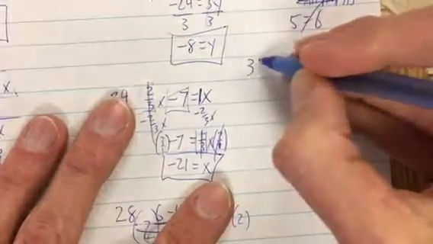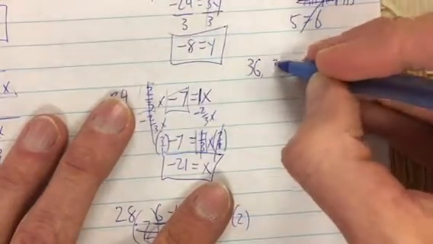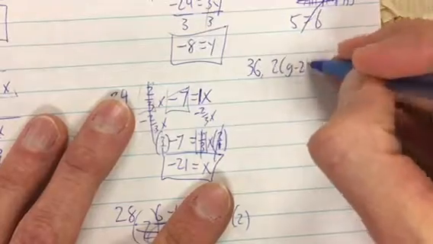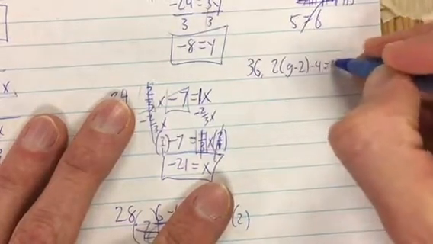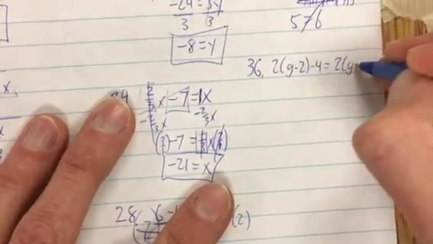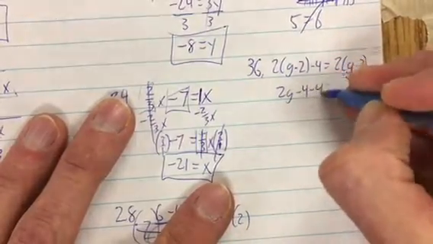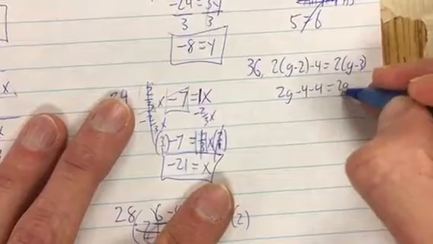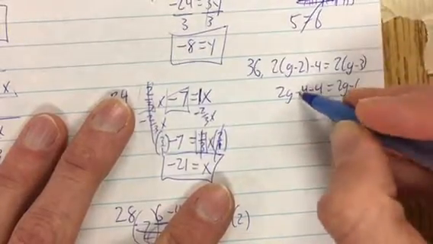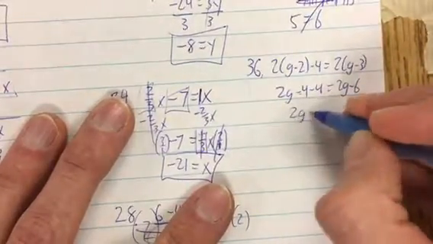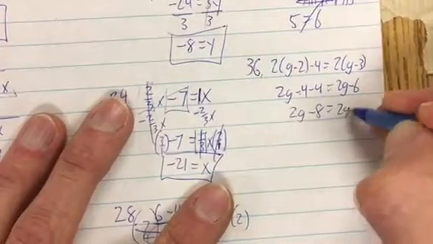So let's see if it happens again. I think this one comes out 2. So we got 2 times g minus 2 minus 4 equals 2 times g minus 3. Distribute: 2g minus 4, distribute: 2g minus 6. Okay, minus 4 minus 4 is minus 8, so that's 2g minus 8 equals 2g minus 6.